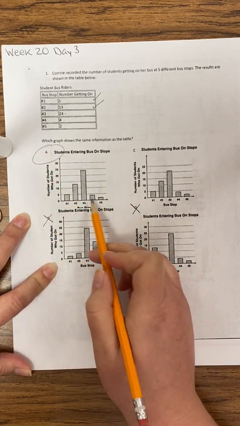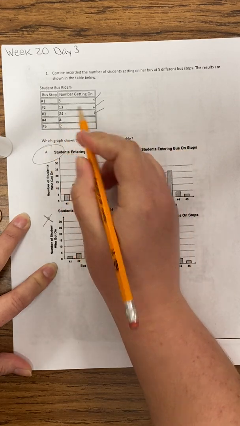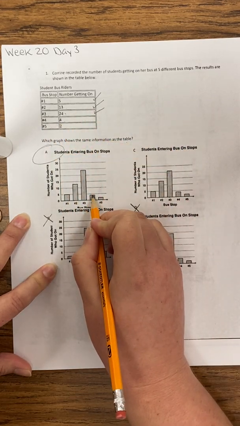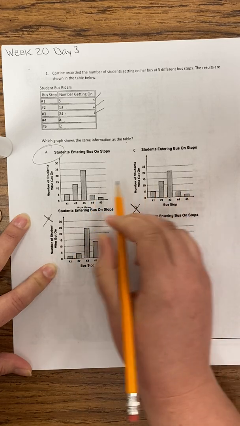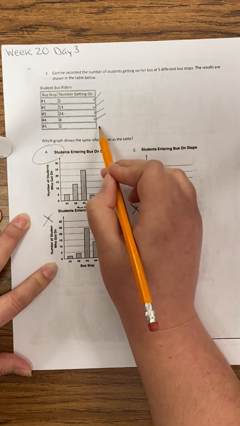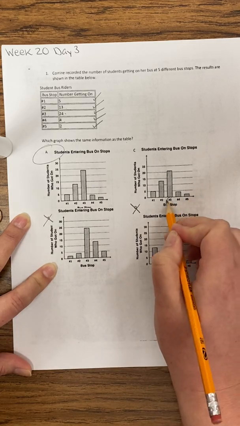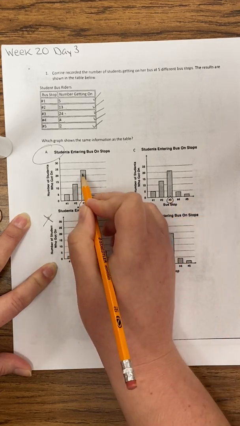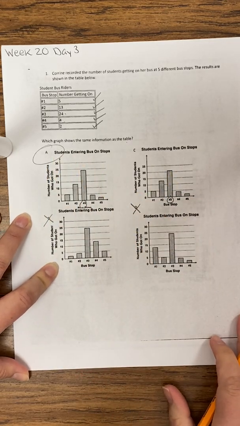But let's just double check 4 and 5 just in case. Number 4, 4 students got on. Right under 5, yep, that looks right. And then we have bus stop 5, 2 students. Right about 2. Yeah, so number 3 is basically our indicator, and this is closer to 24 than this one, so that is why choice A is the correct answer.